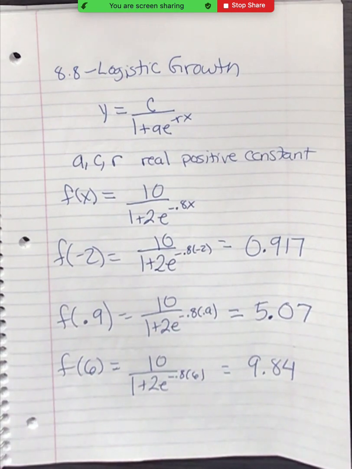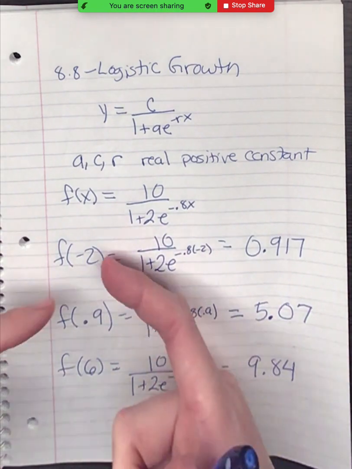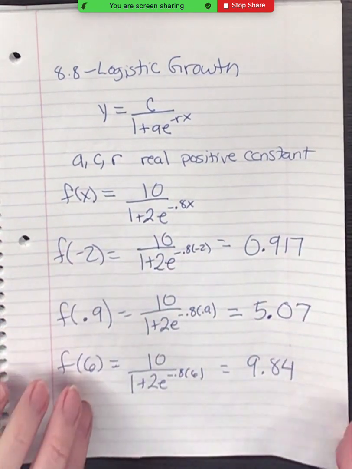Okay, so you evaluate this no differently than you evaluate any other function. You just plug in your value for x and simplify. Okay.